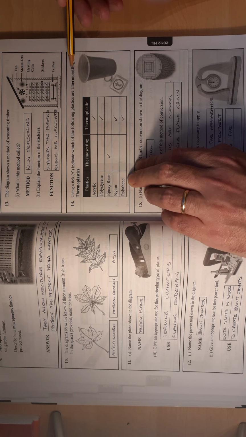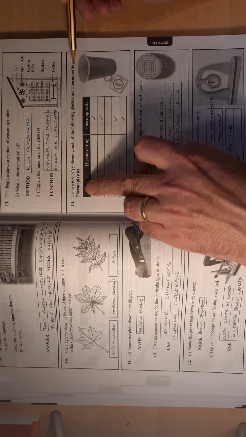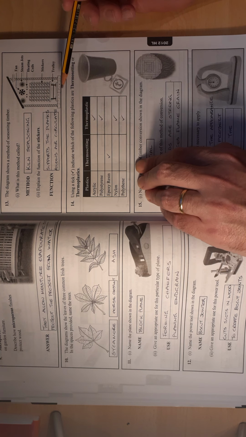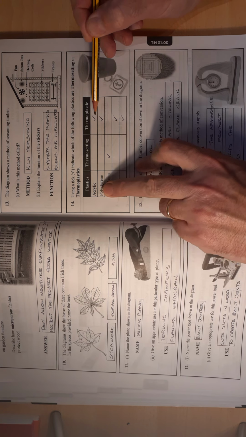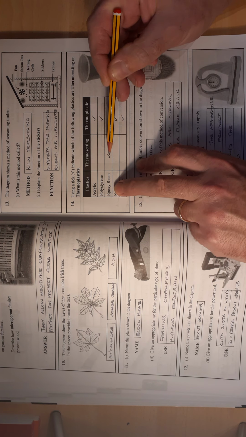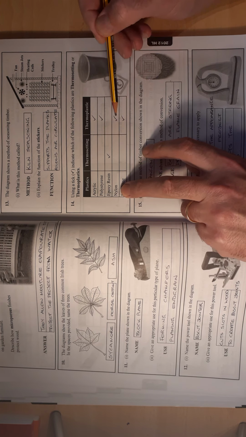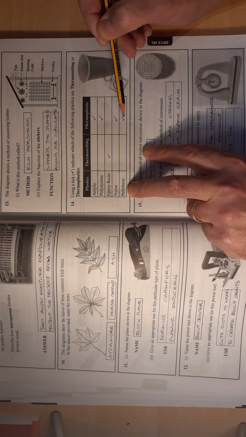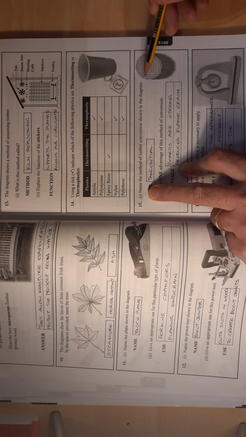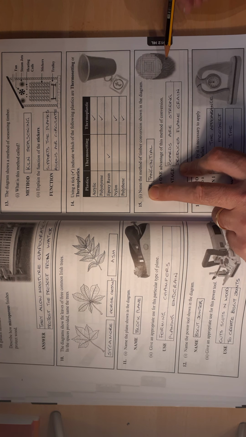There are 2 types of plastics, thermosetting plastics and thermoplastics. You're asked to tick which is which. Acrylic is a thermoplastic, polystyrene is a thermoplastic, epoxy resin is a thermosetting, nylon is a thermoplastic, polythene is a thermoplastic.